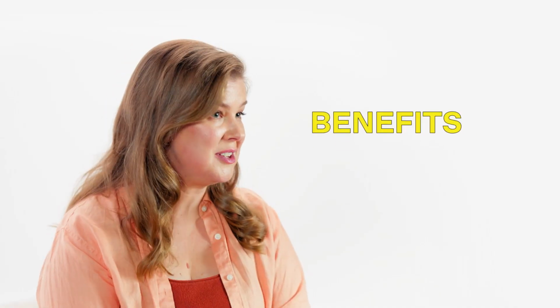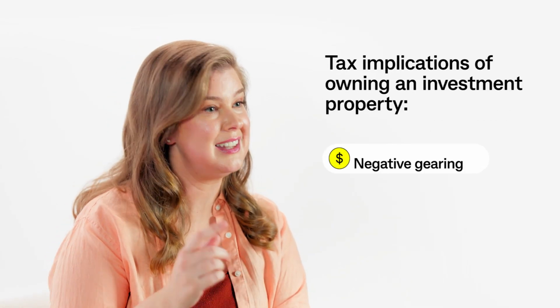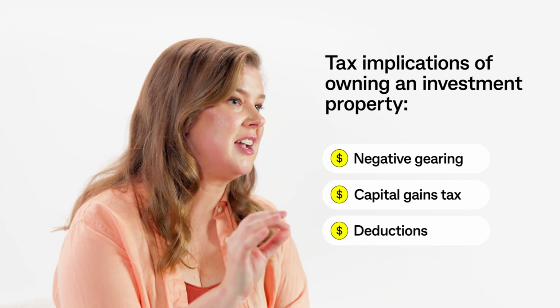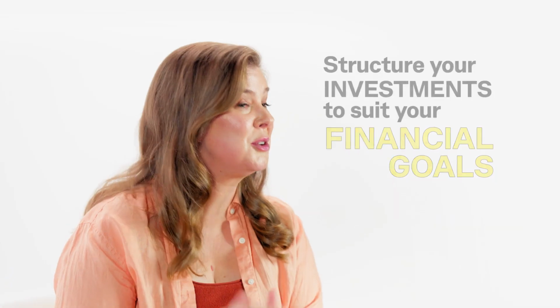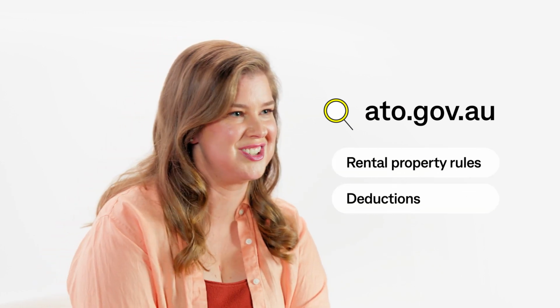Step 4, speak to a tax advisor. Property investment comes with significant tax implications, including both benefits and responsibilities. Speak to a qualified accountant or tax advisor to get a thorough understanding of how things like negative gearing, capital gains tax, and deductions may affect you. This will then help you to structure your investment in a way that suits your financial goals. You can also check out ato.gov.au for more guidance on rental property rules and deductions.